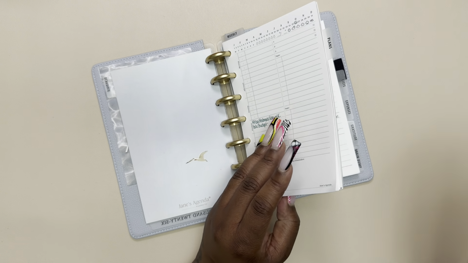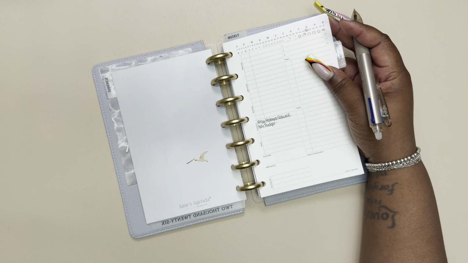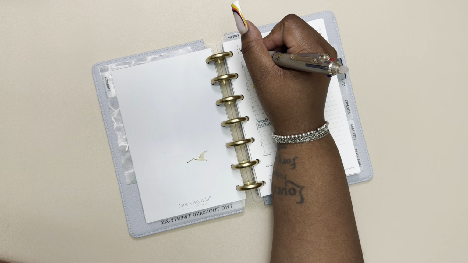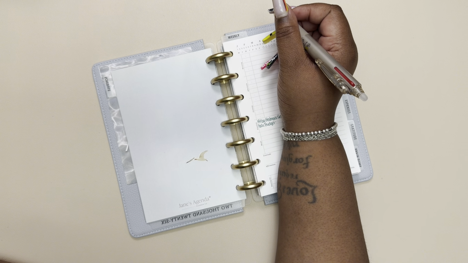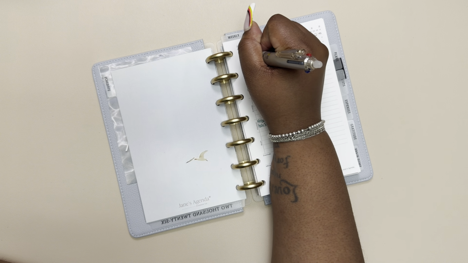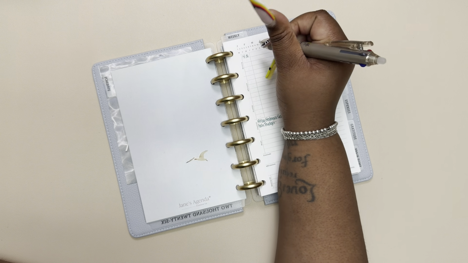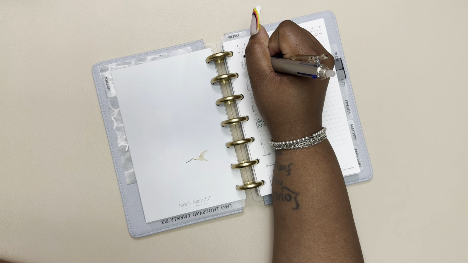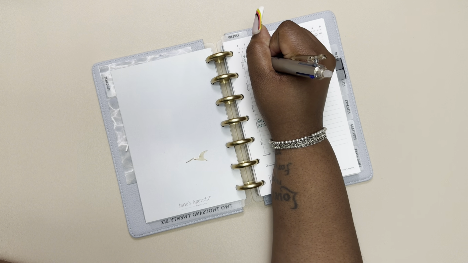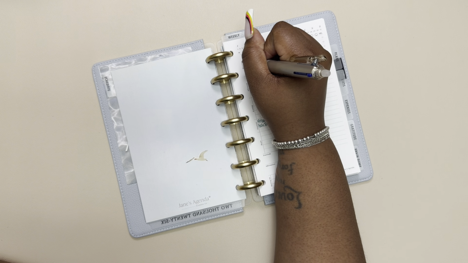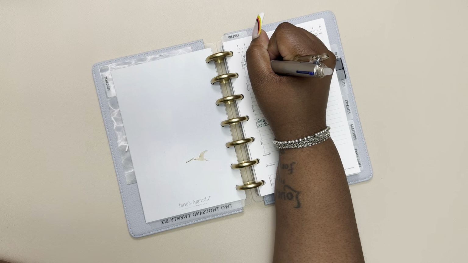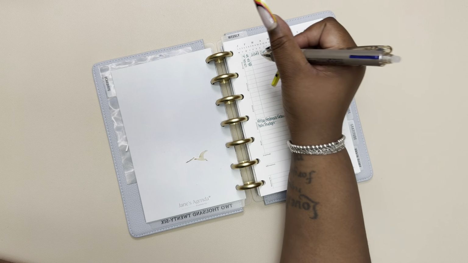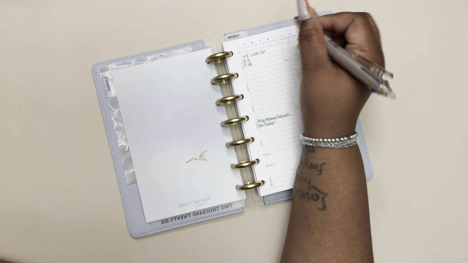So in the morning my flight is at 6:30, which means we're gonna board at 6, so I'll get up at 4:30, and then I'm just gonna put wake up. And then I'm going to put 5 to 5:45, because it will take me about 45 minutes to get to the airport. So I can just put airport travel here, like drive time.